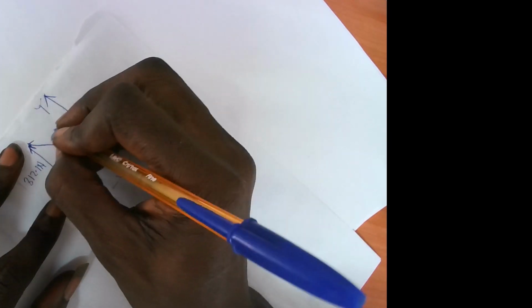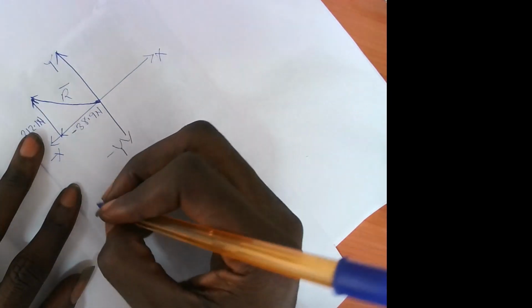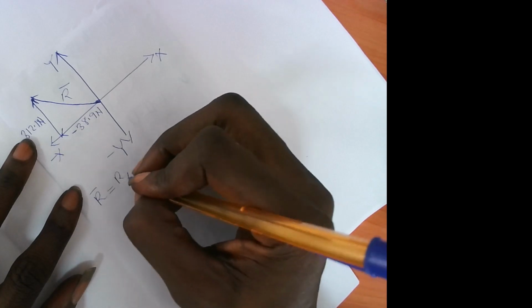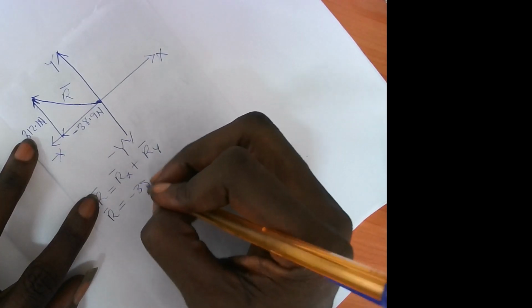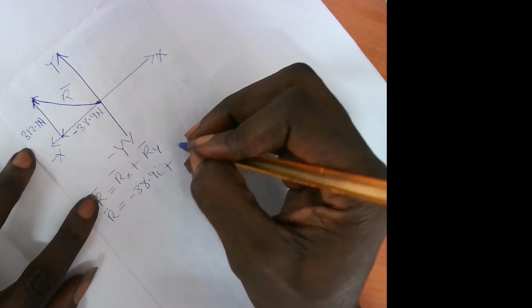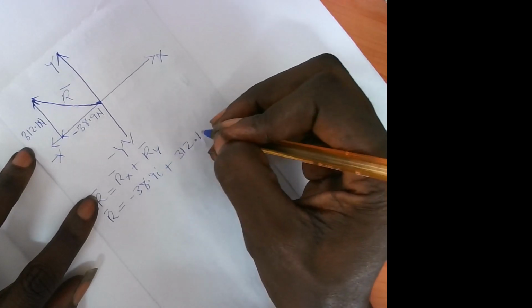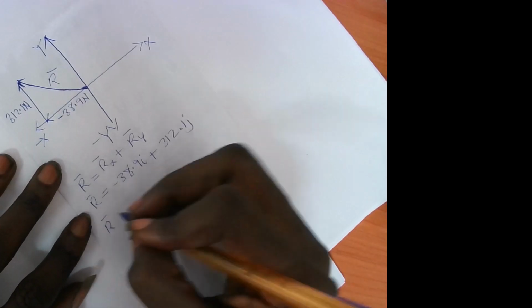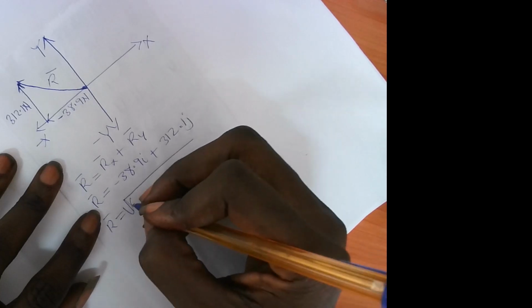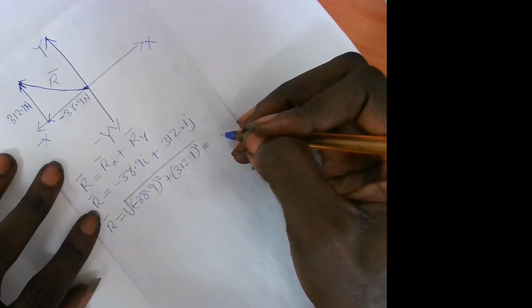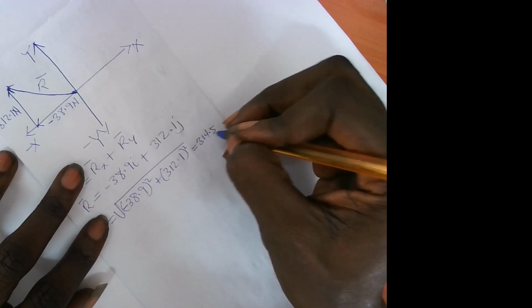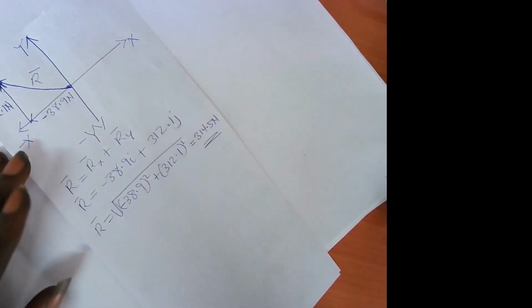So the resultant vector here is R. R is equal to Rx plus Ry, so R is equal to minus 38.9 I plus 312.1 J. If I resolve this, I'll have R equal to the square root of minus 38.9 squared plus 312.1 squared. So I'm going to get 314.5 Newton as my resultant vector.